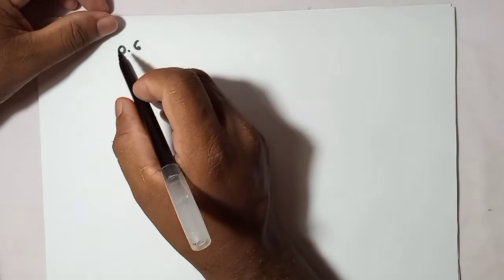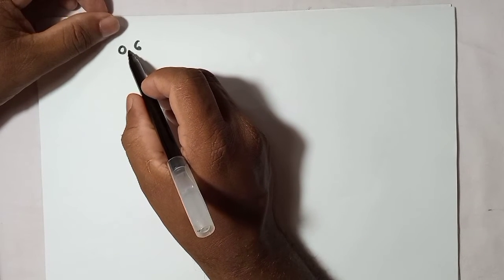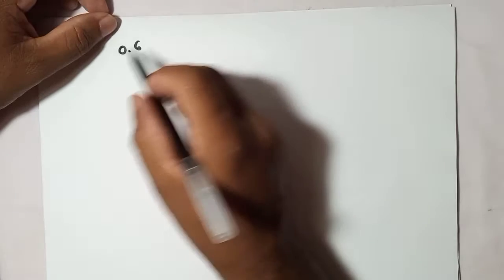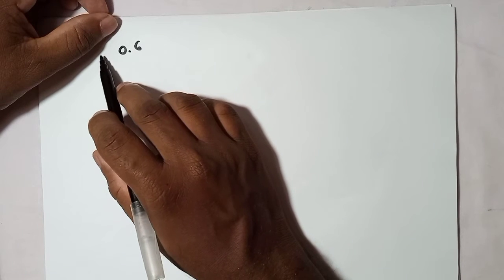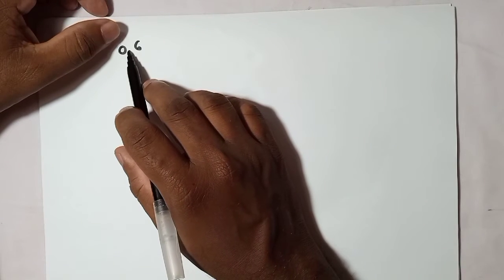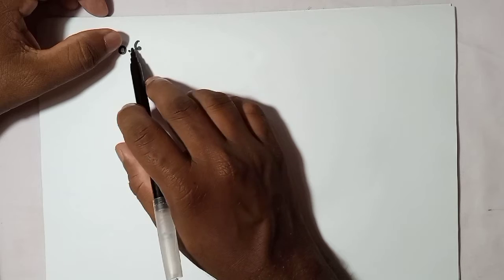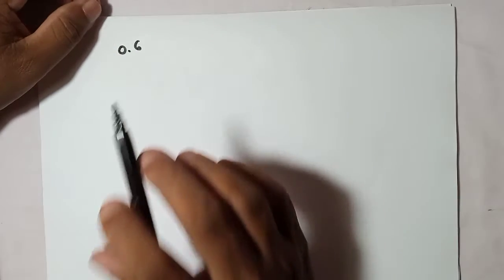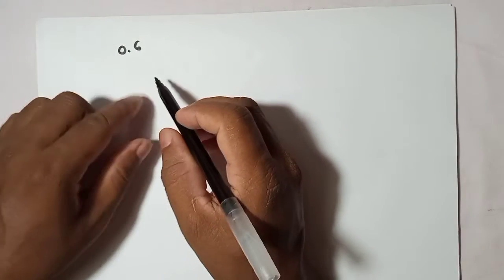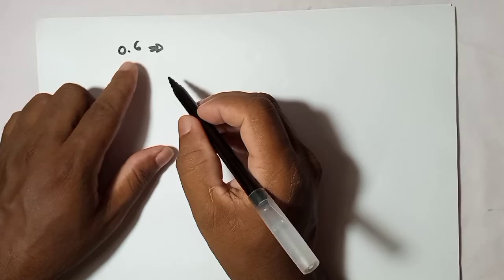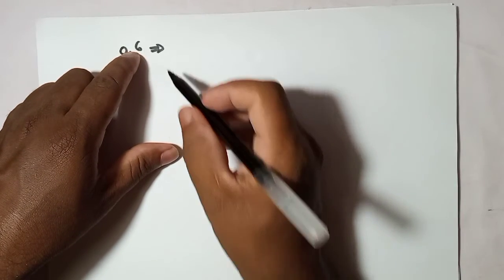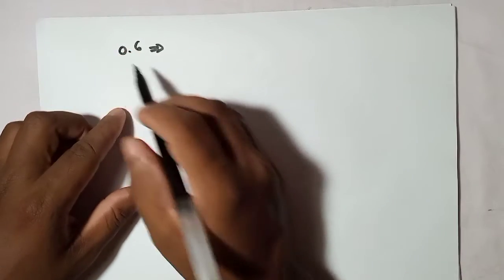After the decimal point, we read normally from here to here, so after the decimal point here we have one digit. Then what we need to do: without this decimal point, think what this number is. That means 06.